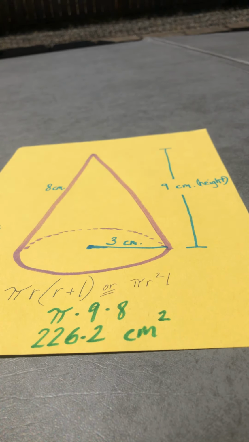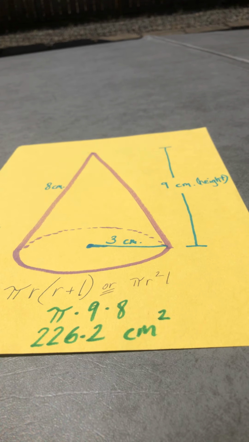226.2 centimeters squared. All right, there you go. The cone has been done. Hopefully you can enjoy some ice cream with your family tonight.